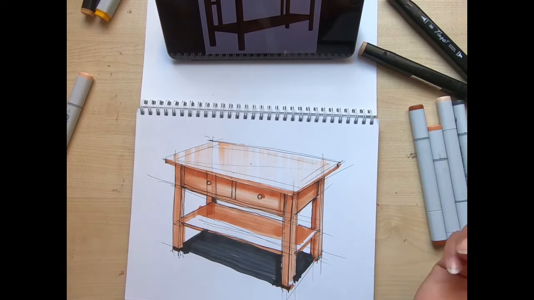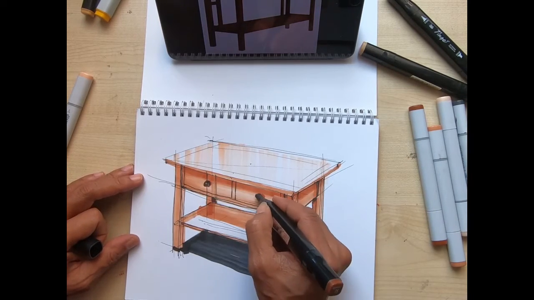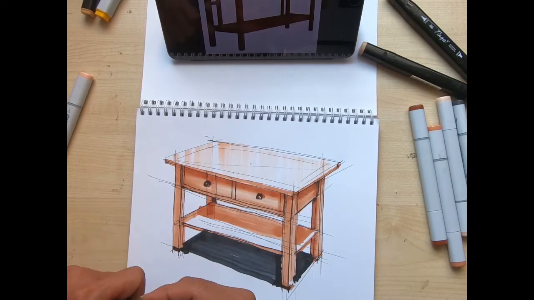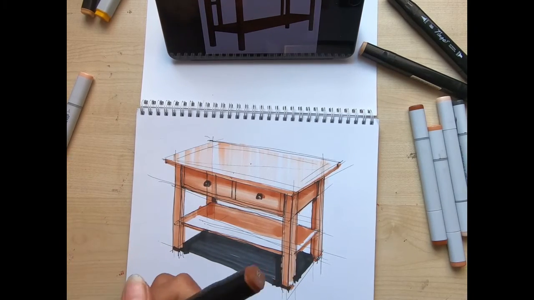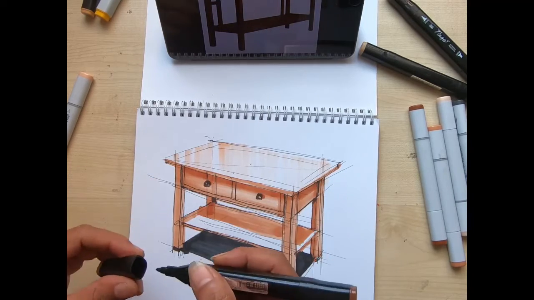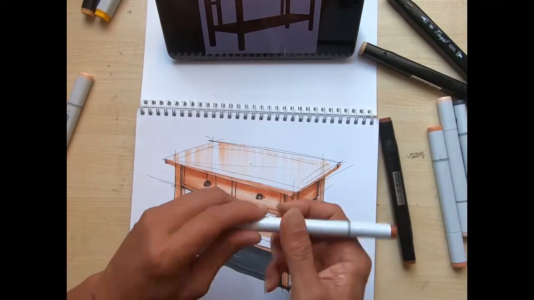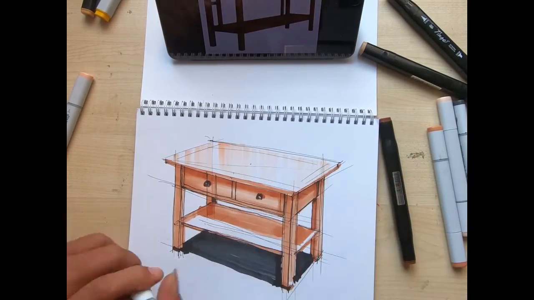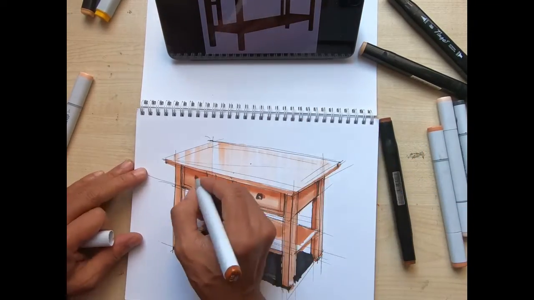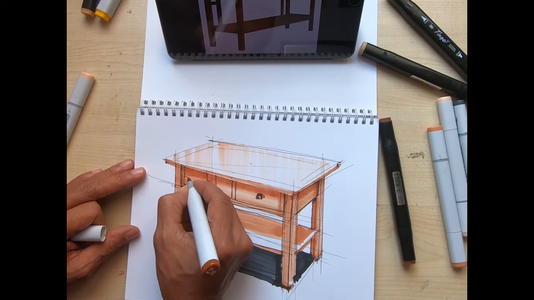And highlight certain things. You can still use some wood effect if you want, at this side, at the fingertips here, you can put a little bit of wooden effect.